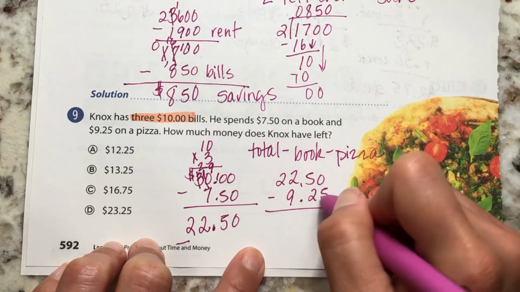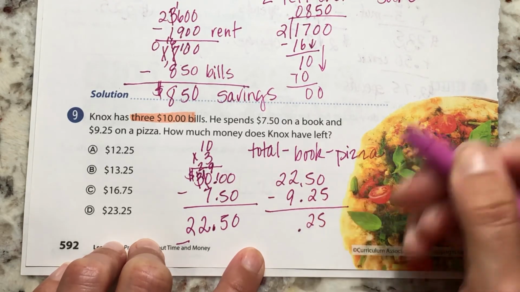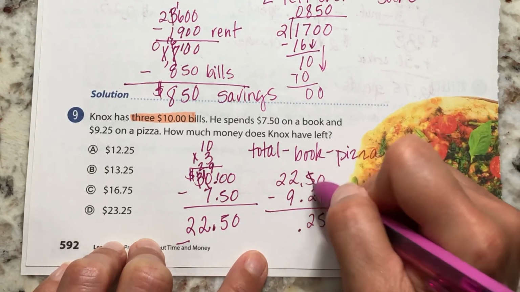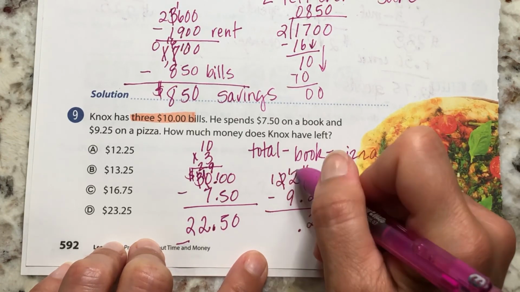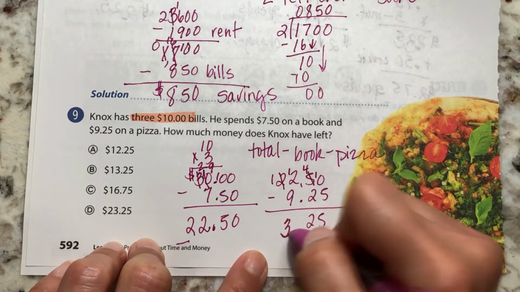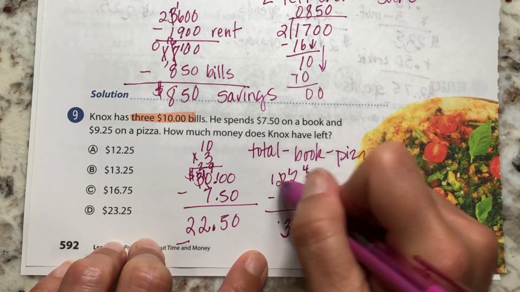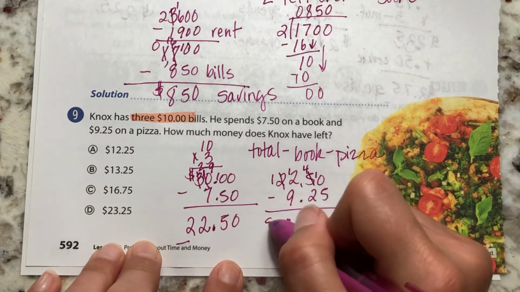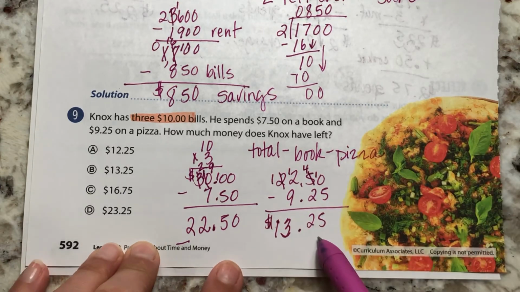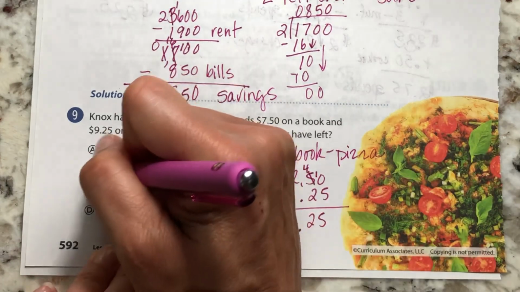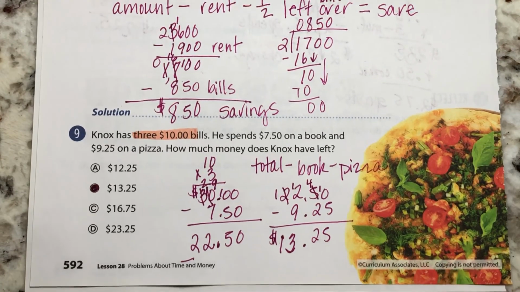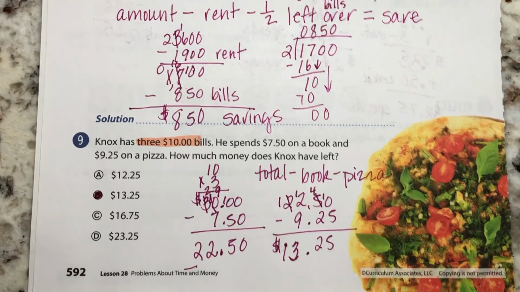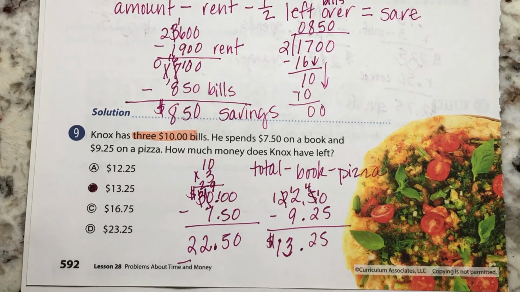And this will be 50 minus 25 is 25. And I'll show you that right there. And then we have 12 minus 9, which is 3. And then 1 minus 0 is 1. So what he has left is $13.25. So after these lessons, you are now prepared to begin working independently on pages 593 and 594.